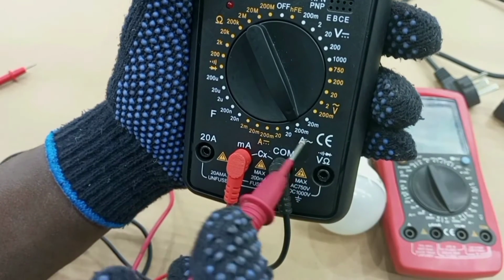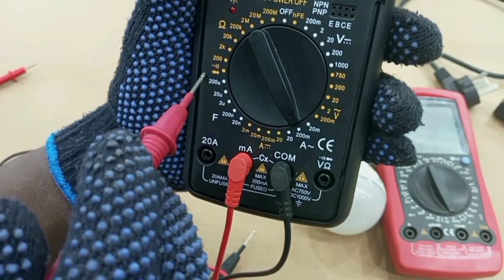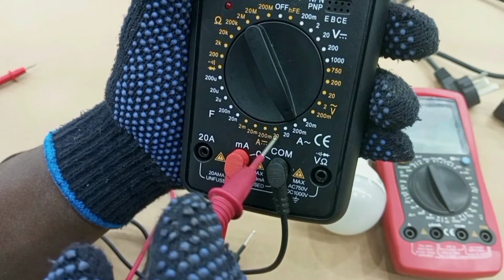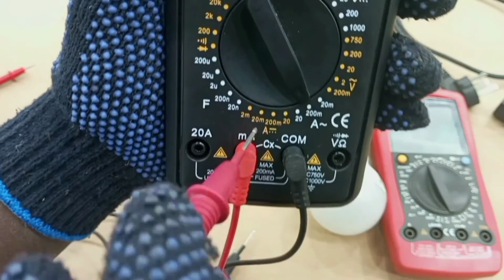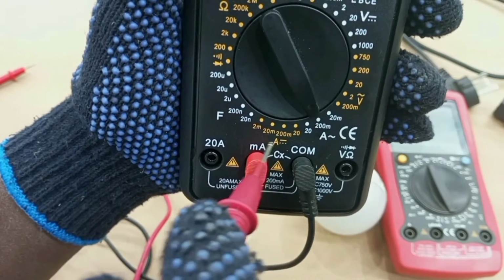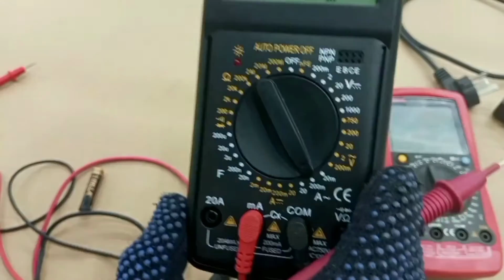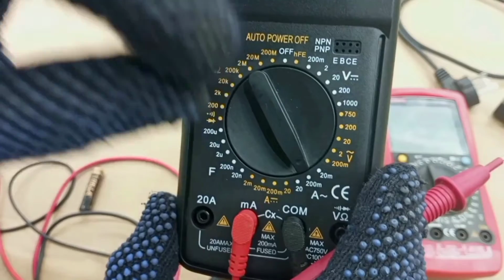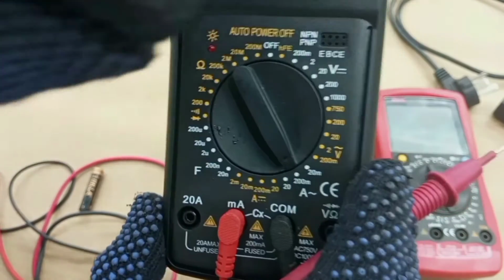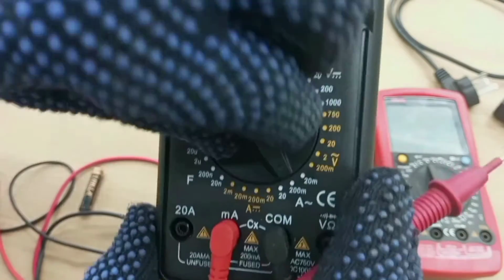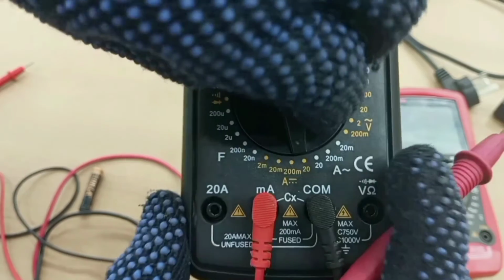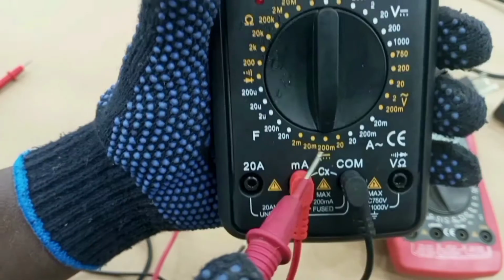So we would have to look around here, look for DC current, and then it is just around where the AC current is. So this is direct current. Okay, and so in case we are measuring direct current and we expect the total current to be less than 200 milliamp, then we turn the dial to 200 milliamp.